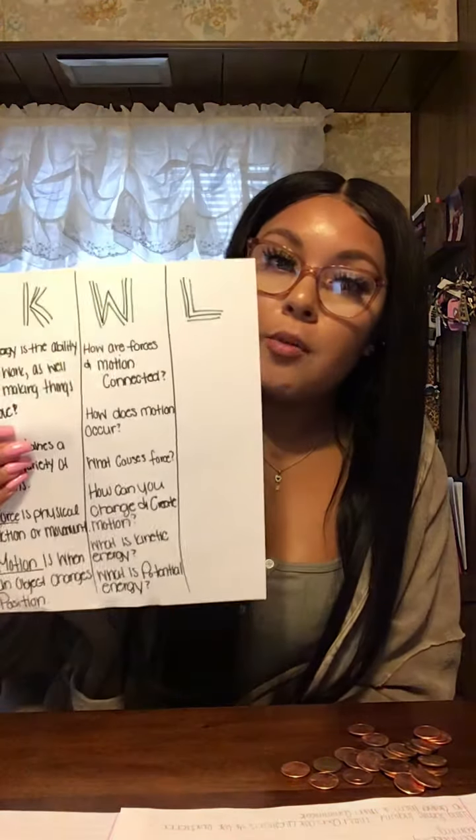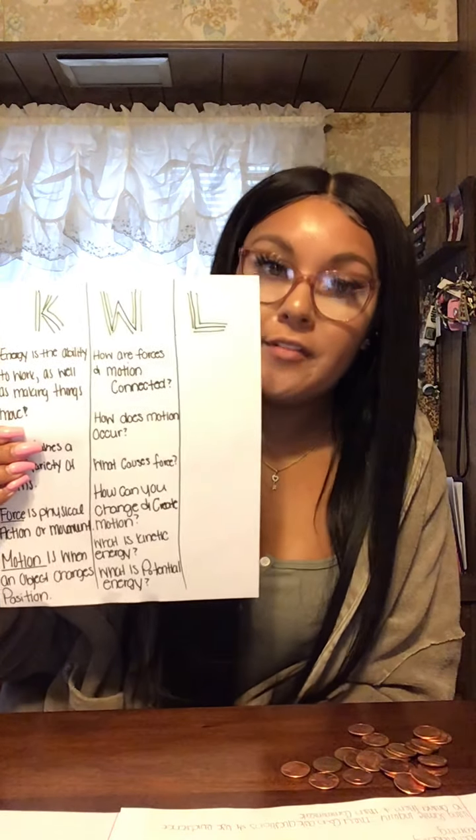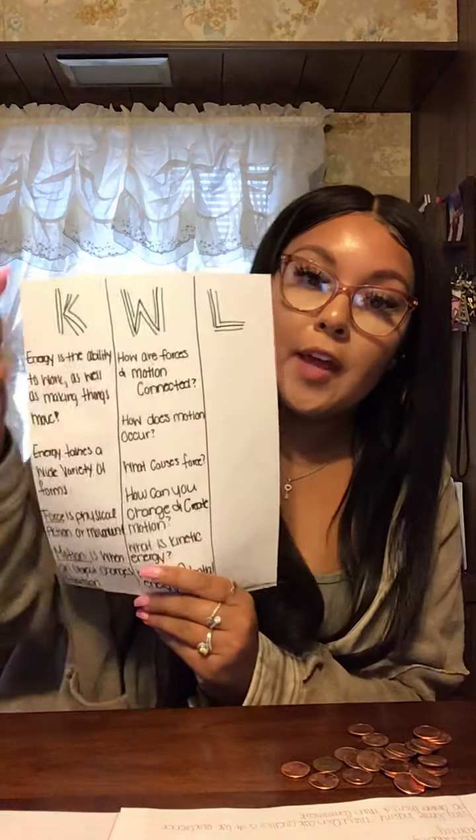So with that being said, I want to start the lesson by having a discussion. I feel like starting it with a KWL chart would benefit the students, for what they know, what they want to know, and what they have learned at the end of the lesson. At the beginning of this discussion, I want to ask what is energy? How do we create it? What do we gain from it? How does it create motion? And then what they want to keep learning about energy. So that's the information I want to gather before we start this lesson.